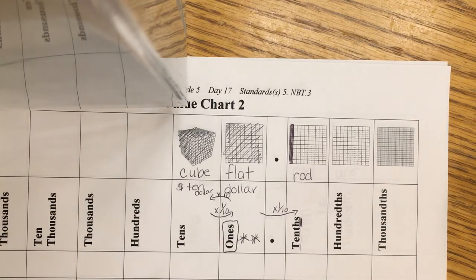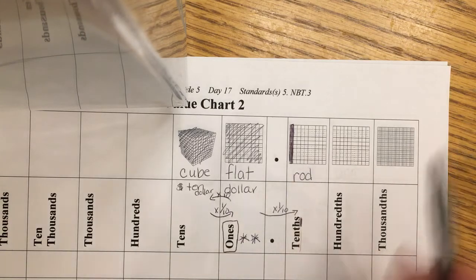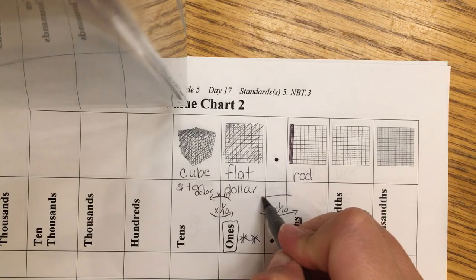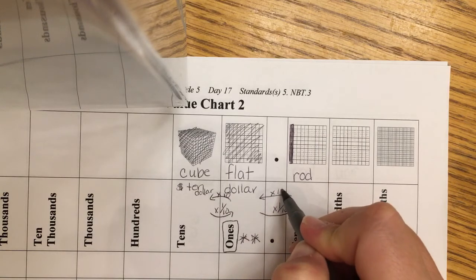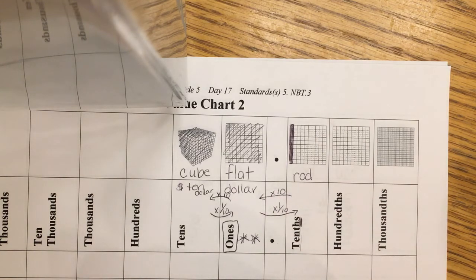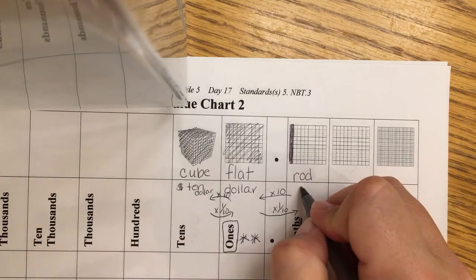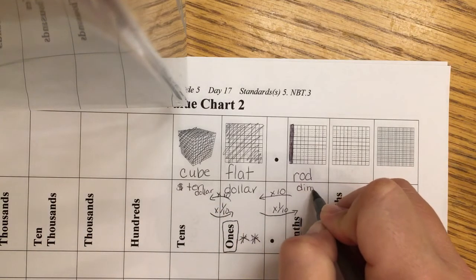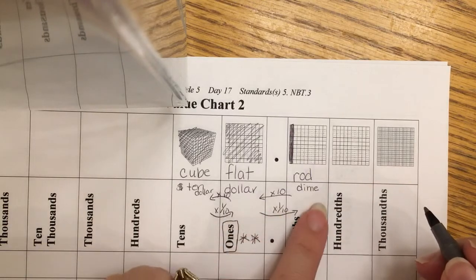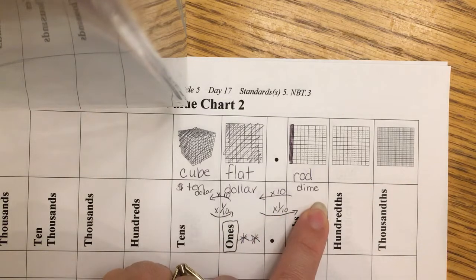So I'm going to break this up. A flat, I'm going to break it up into tenths. 10 of these, so if I go the other way, I need 10 of those. Okay, so if I break $1 into 10 parts, I get a dime.